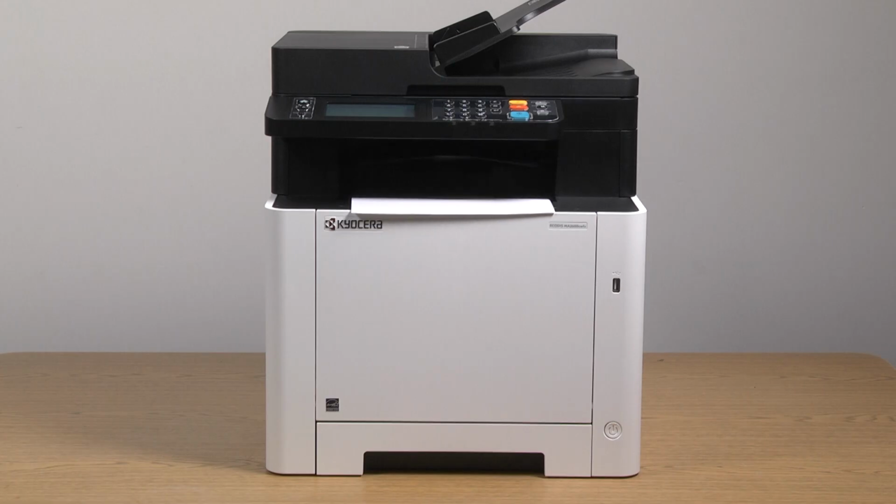We have now downloaded and installed the print driver, as well as printed a test page on the MA2600cwfx via the IP address with the network cable.